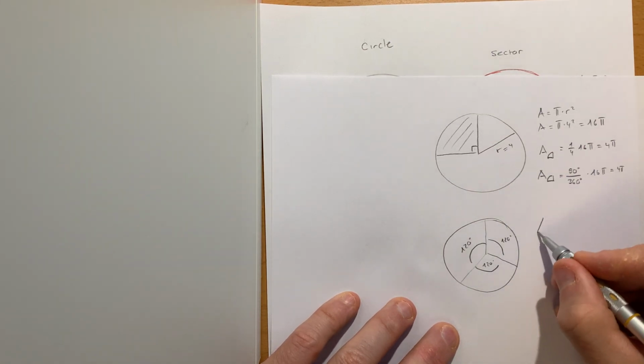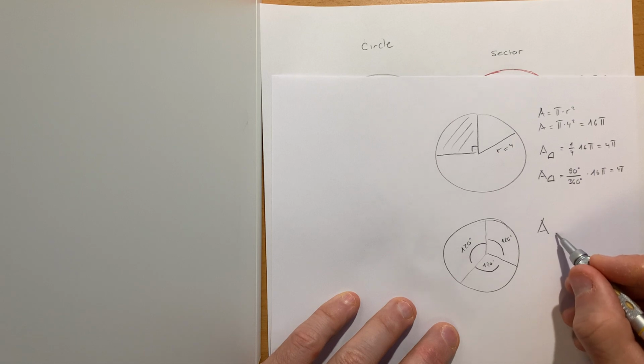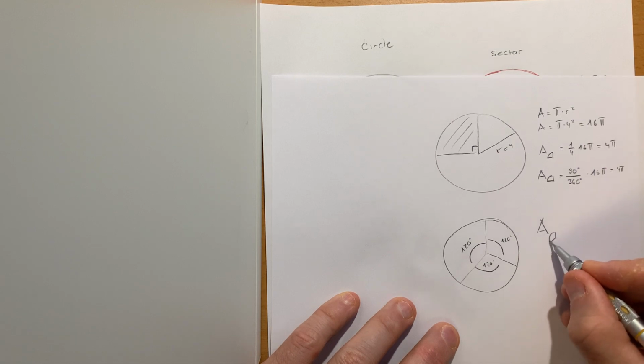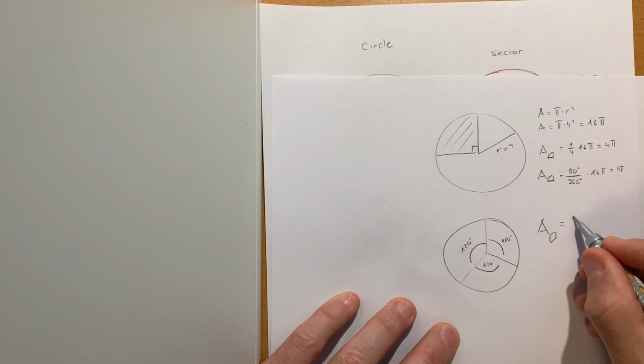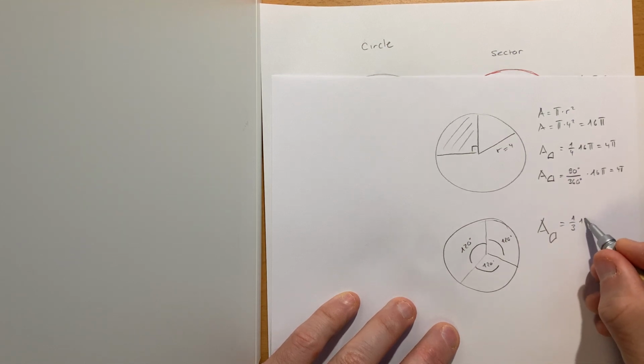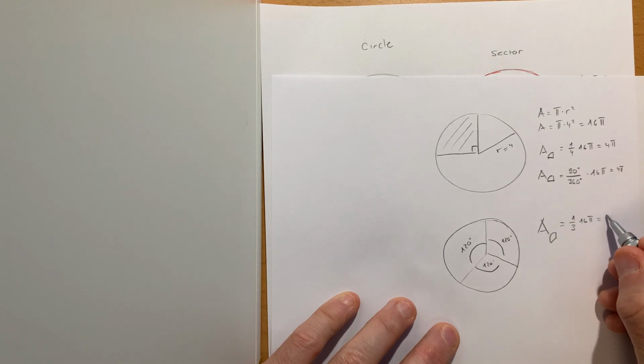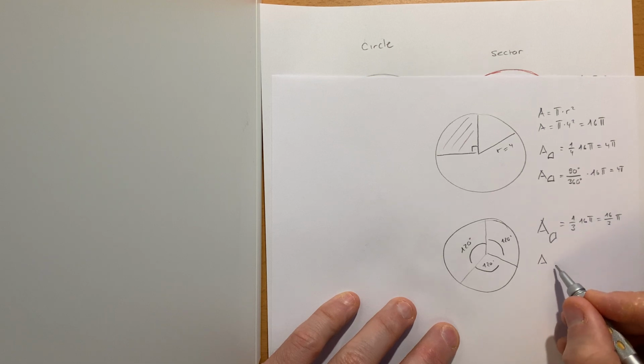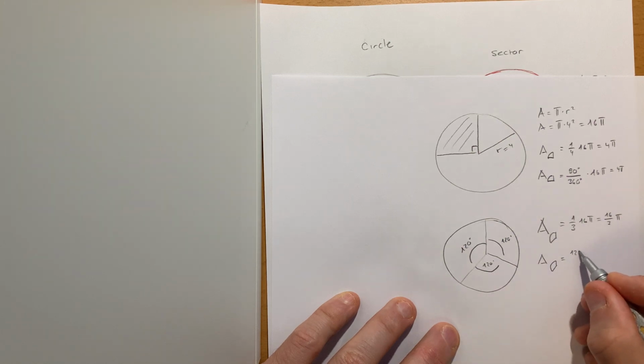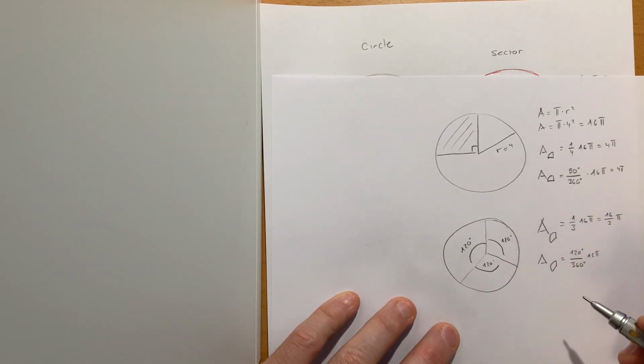So you could say the area of this pizza slice, a third, is obviously 1/3 of 16 pi, which is 16/3 pi. But you could also have said that it is 120 360th of the whole area. Obviously this is a third, so it leads to 16/3 pi.